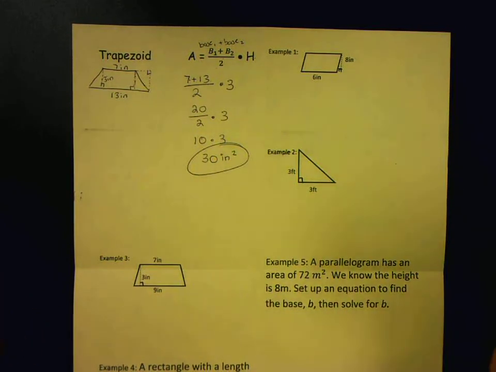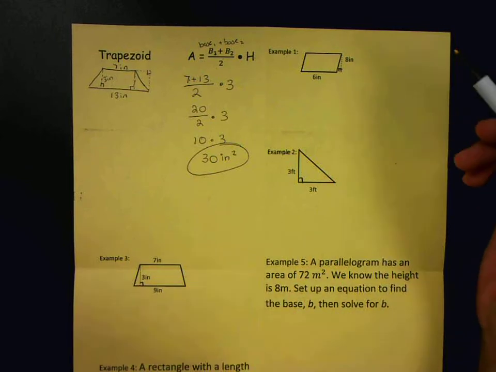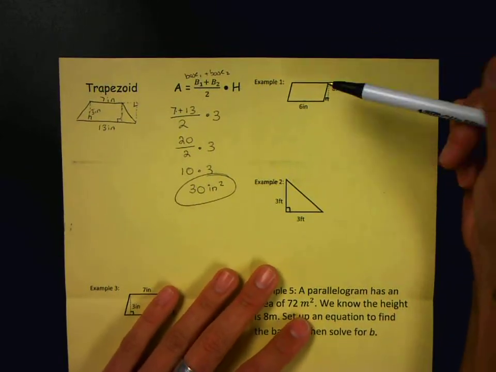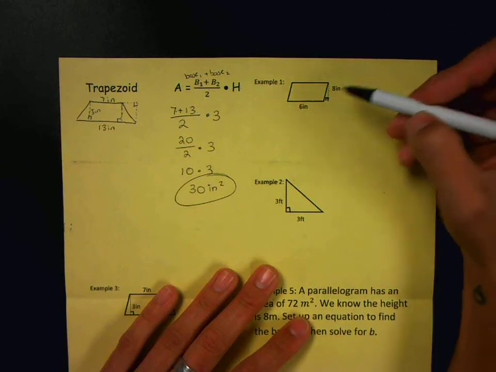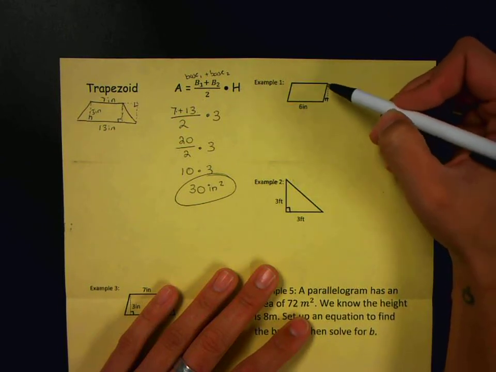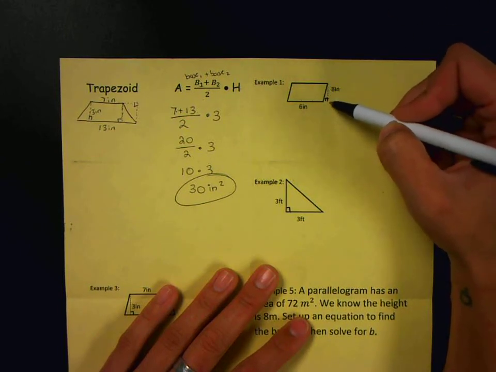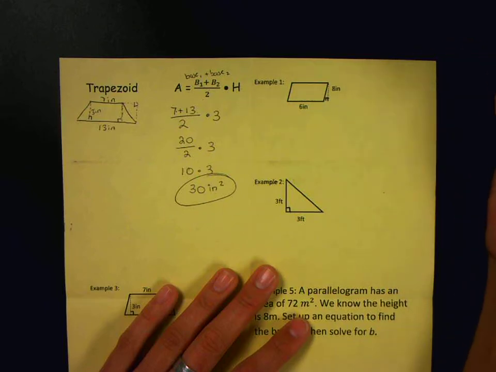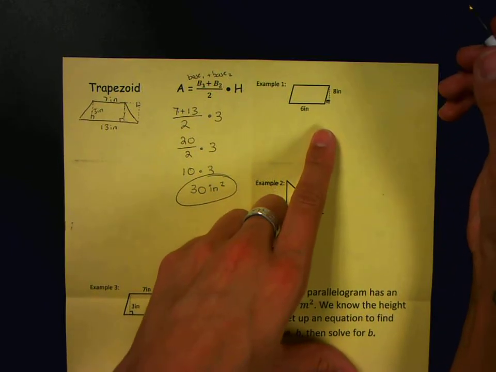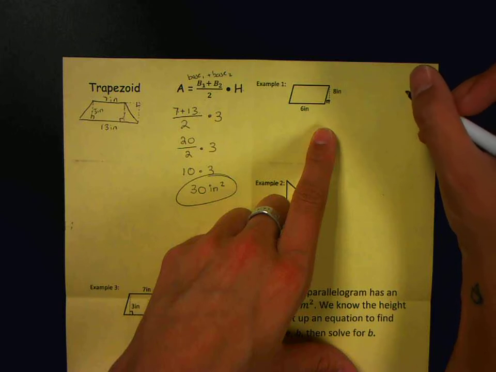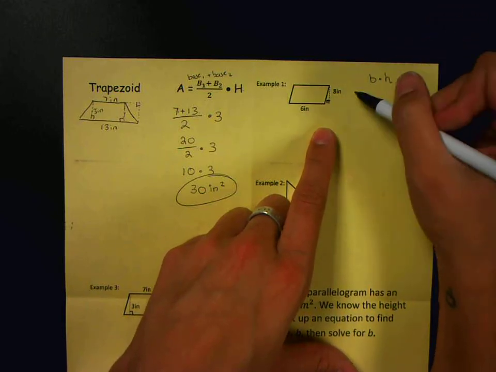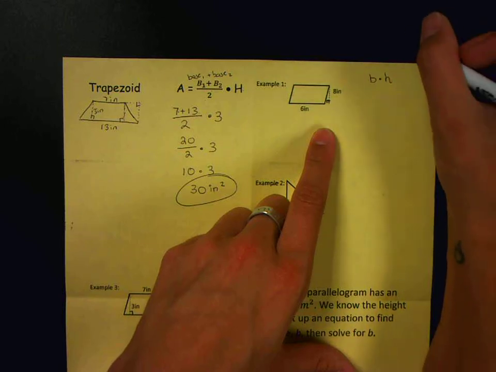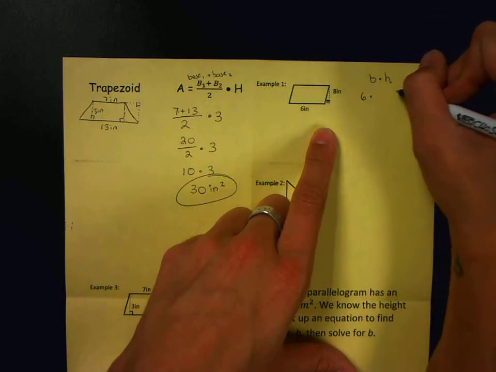We have a parallelogram here. Notice, because our sides are a little crooked, and you also notice that our height comes down and makes a 90-degree angle with our base. Okay. The formula for area of a parallelogram is going to be our base times the height. In this case, our base is 6 inches times our height, which is 8 inches. 6 times 8 is 48. And again, inches times inches is going to be inches squared.